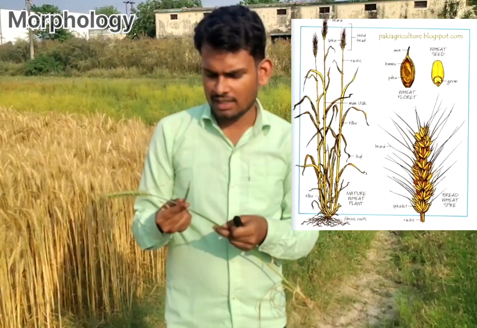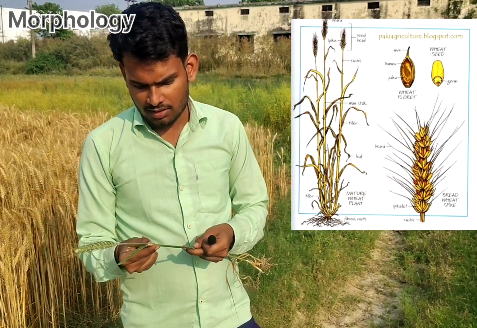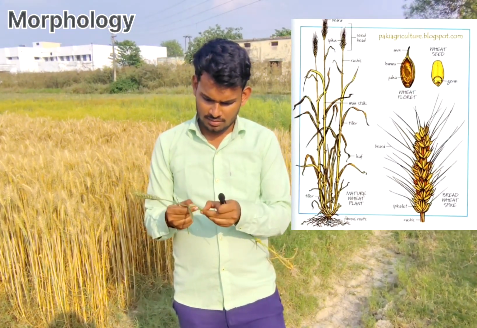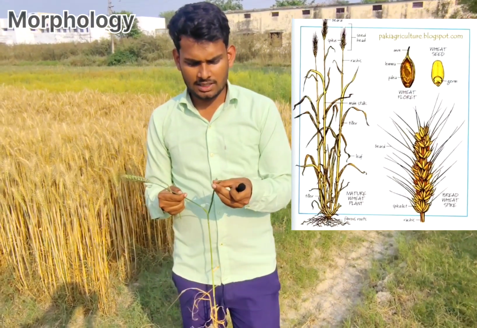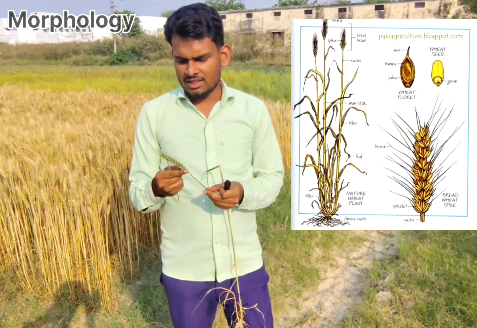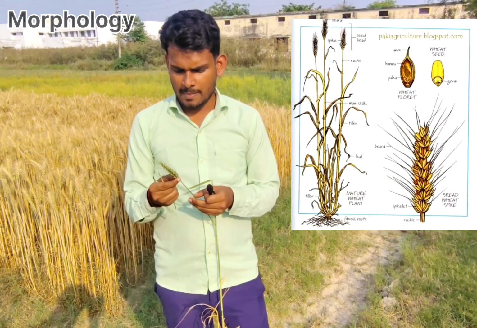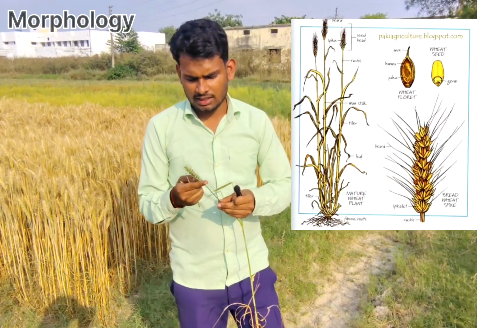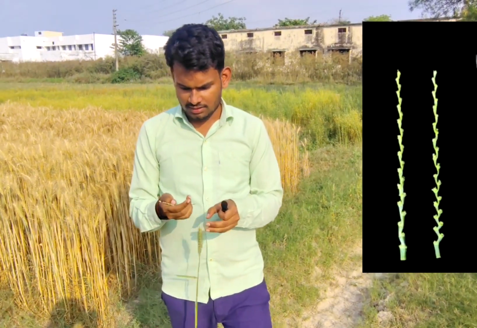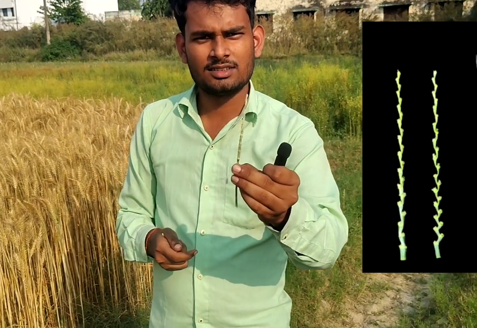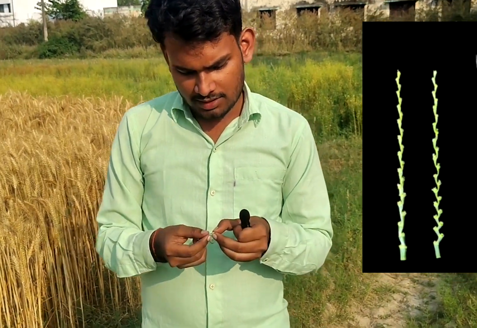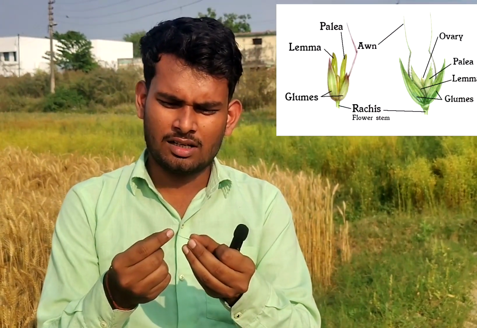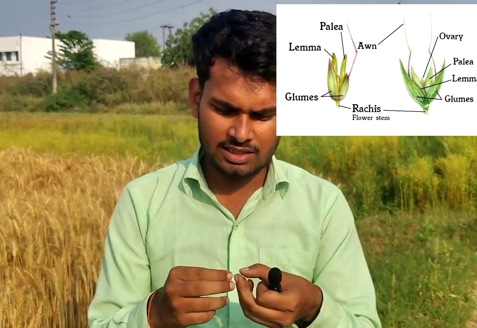And this is the flag leaf, and the leaf sheath covers the stem. This is the leaf sheath and the leaf blade, and this is the spike and spikelets. The zigzag portion is called the rachis. This is the rachis, and this is the lemma, and the lemma is attached to the awn, and this is the palea.